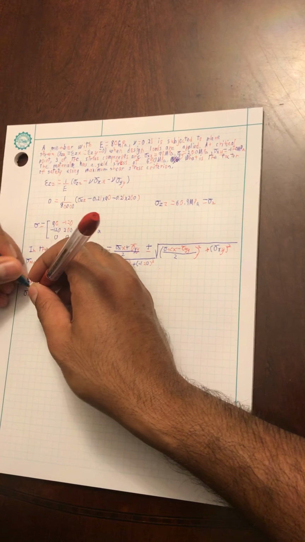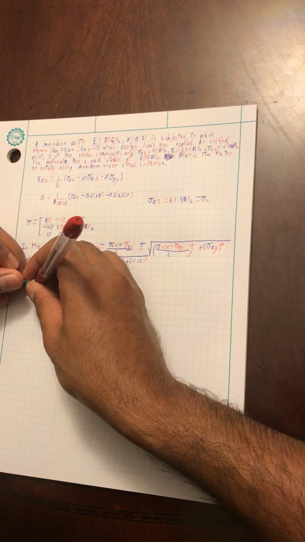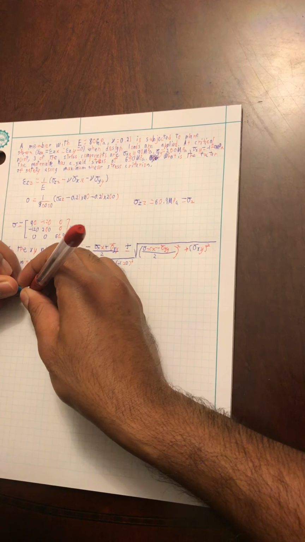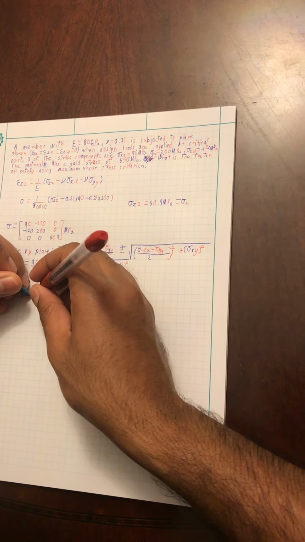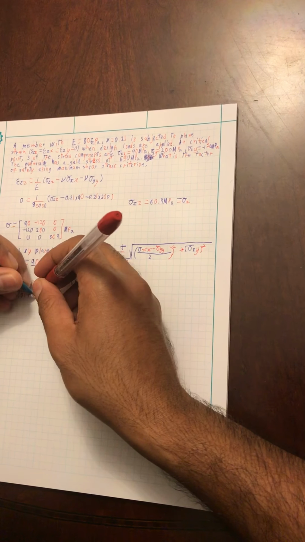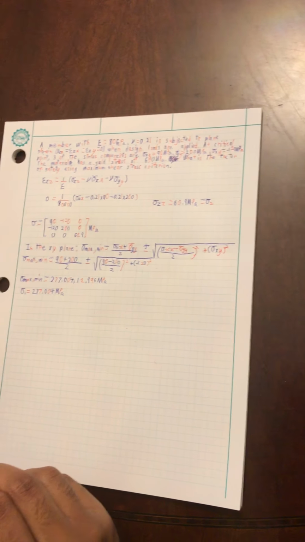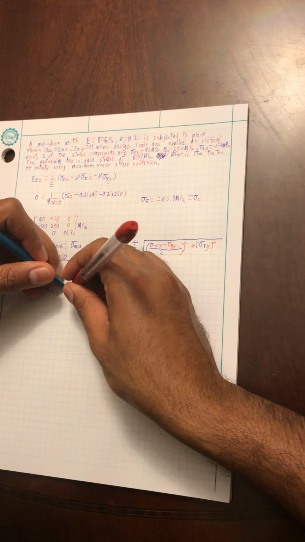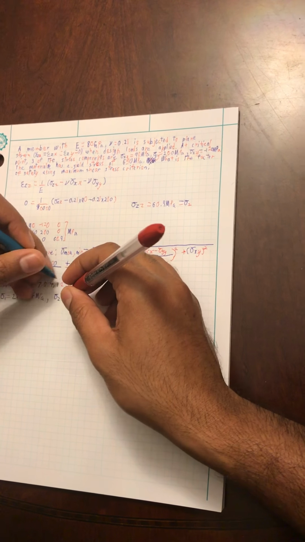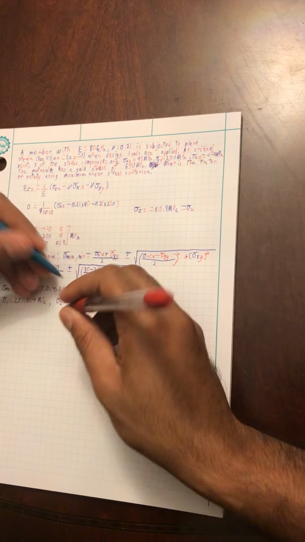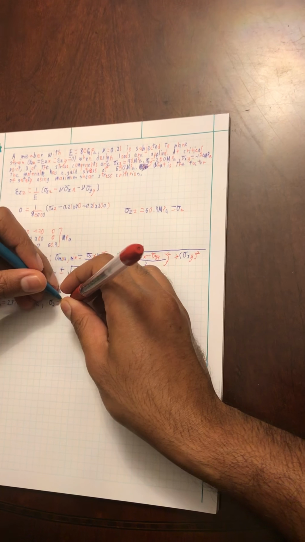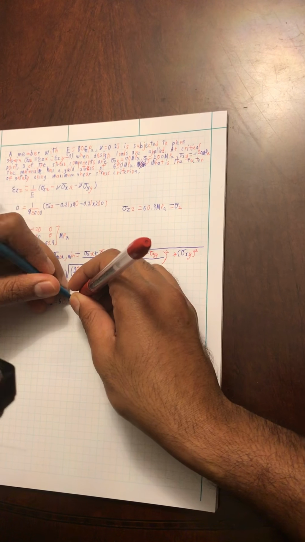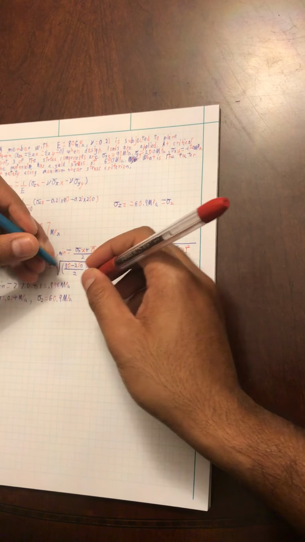Sigma 1 equals 277.004, because we take sigma 1 to be the larger value. We take sigma 2 to be the value we calculated before for sigma ZZ, which is 60.9 megapascals.